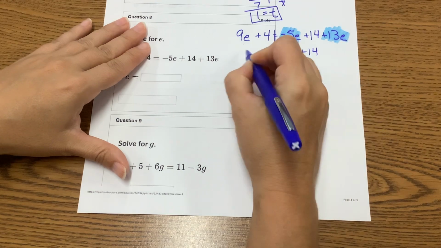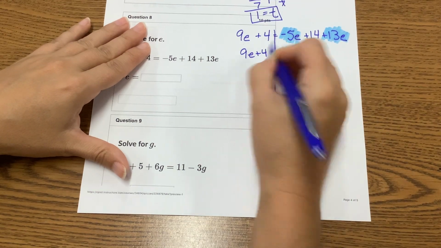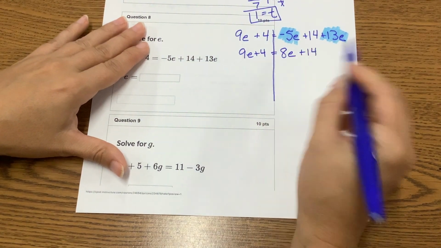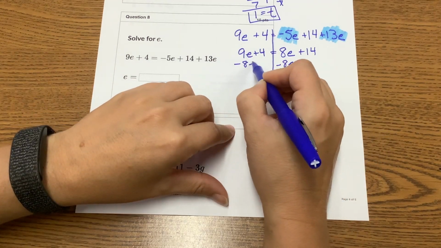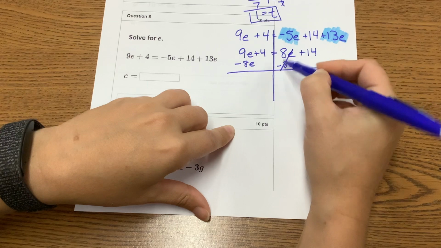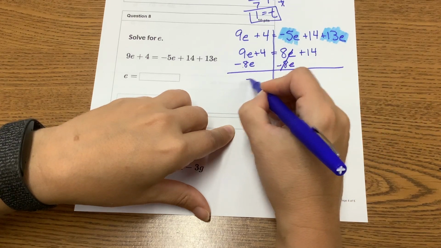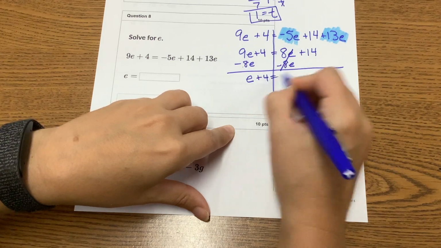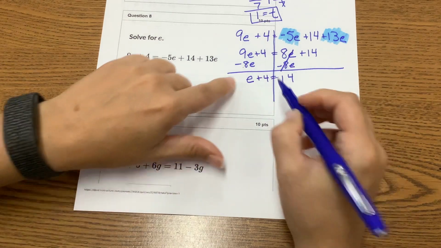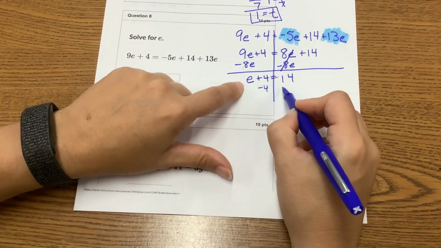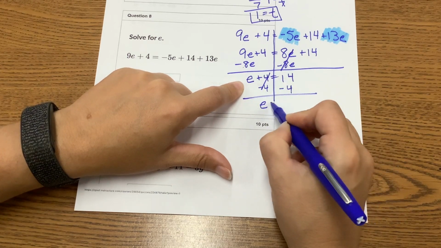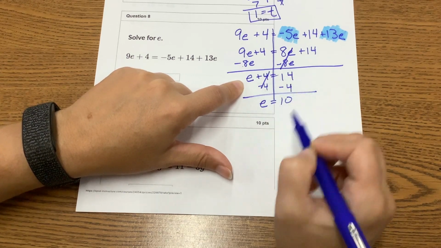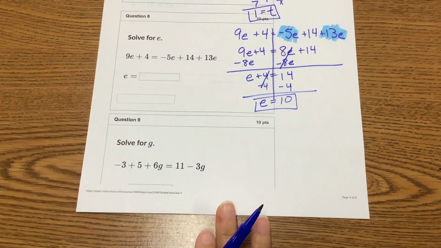Bring down the 14. Bring down the other side. Smallest variable term is 8E, so subtract it because it's already positive. 9 minus 8 is just 1, so it's E. Bring down the 14. Subtract 4 to get E alone. These cancel. E is left. 14 minus 4 is 10. So E is 10.